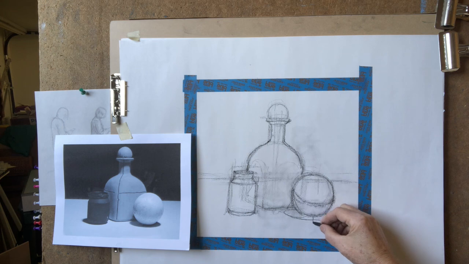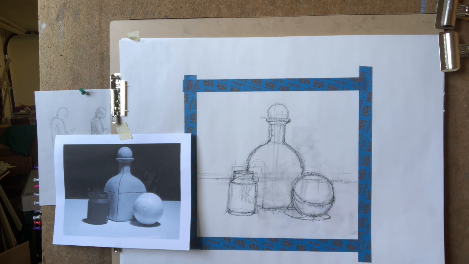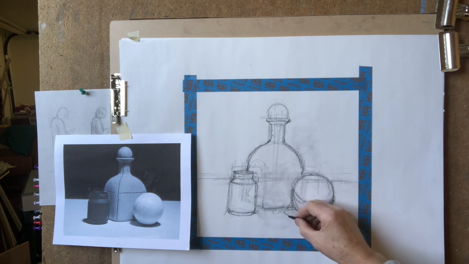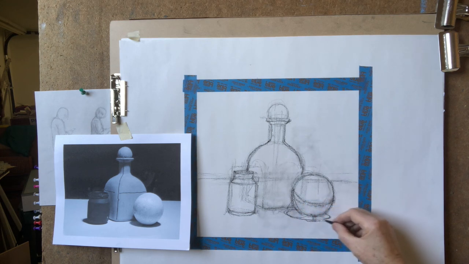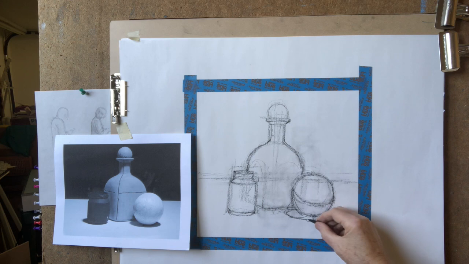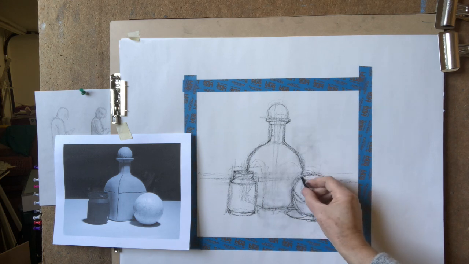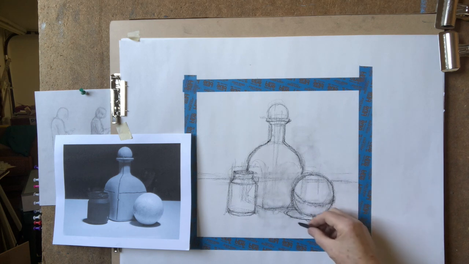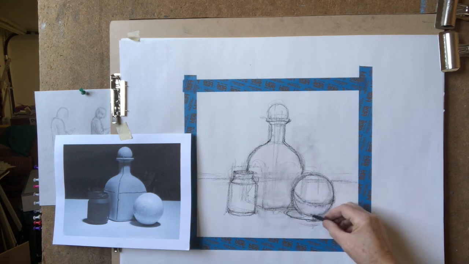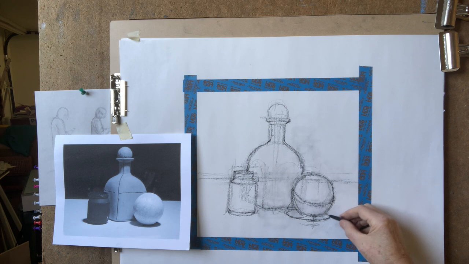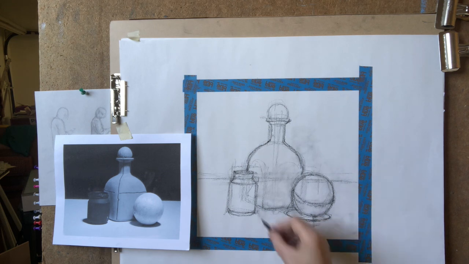Watch carefully that distance from the bottom of the object to this edge of the shadow when you have a shadow like that. There's a tendency to make it way too long from there to there. Keep it like you see it.